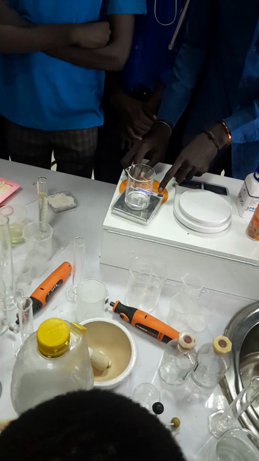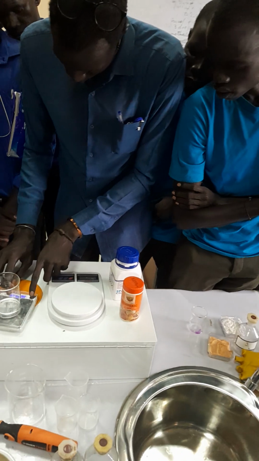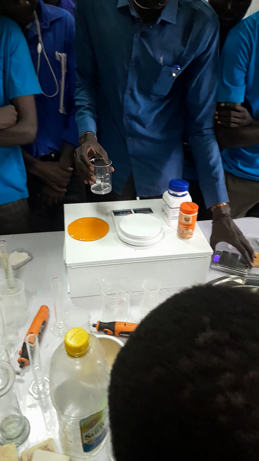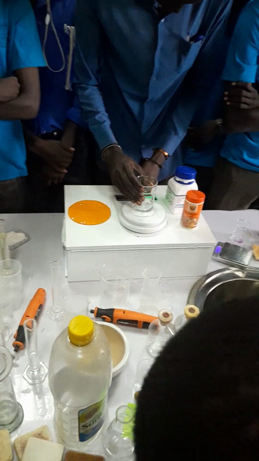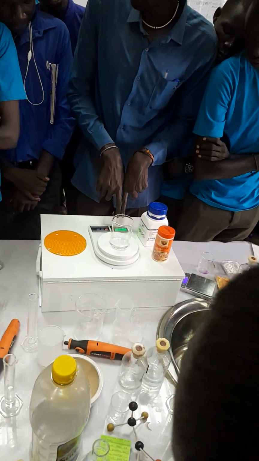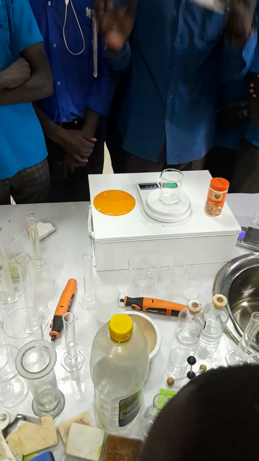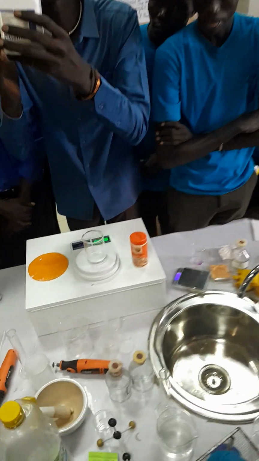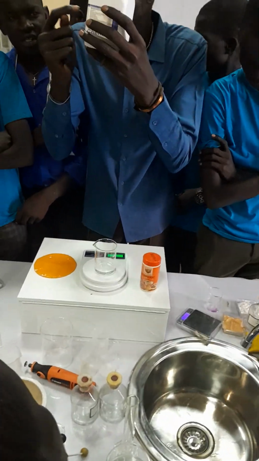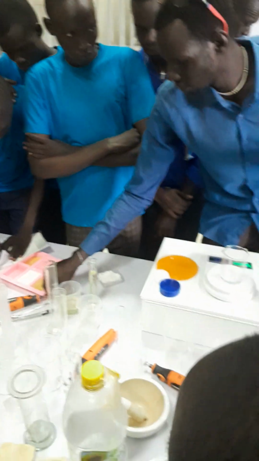Now the sodium hydroxide is applied for the soap making.